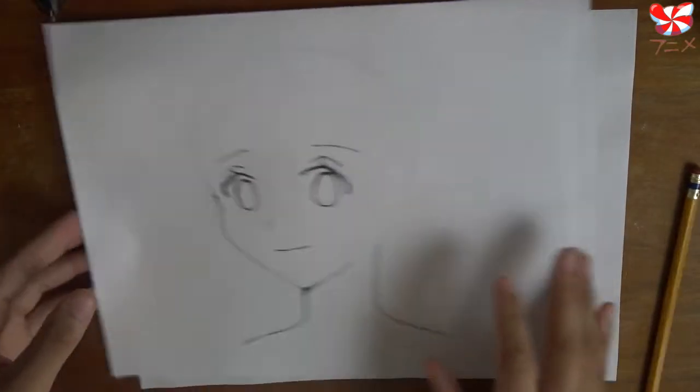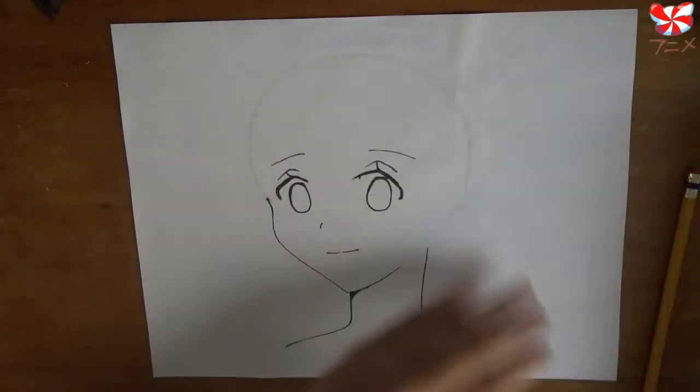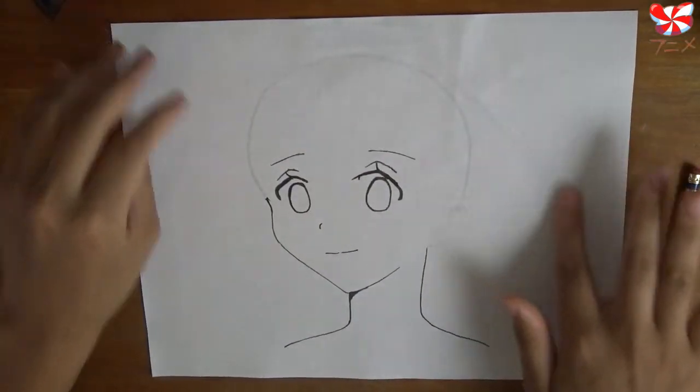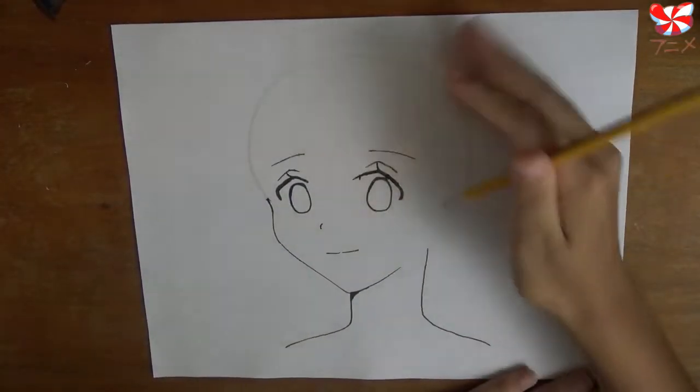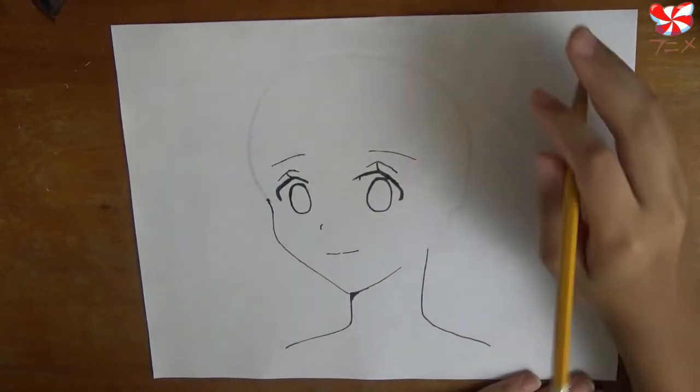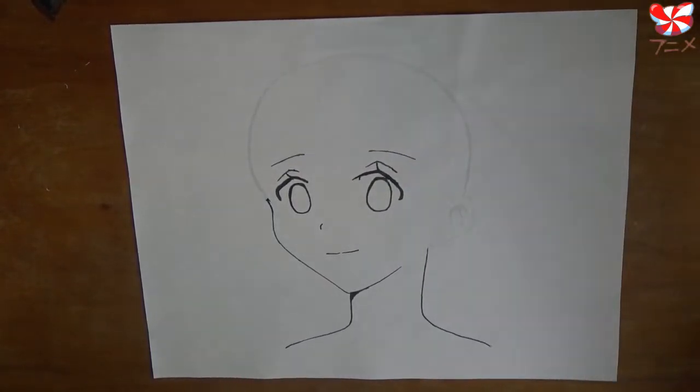So let's get started. The bottom page is taped down, even if it's a little crinkled. Yeah, my fault. So we're going to start with a curly hairstyle.